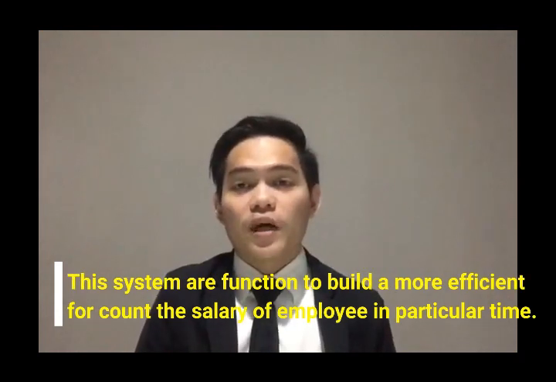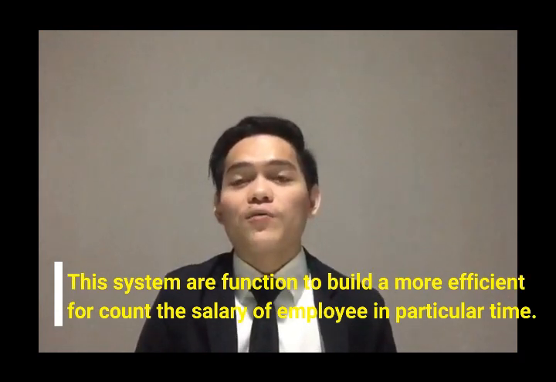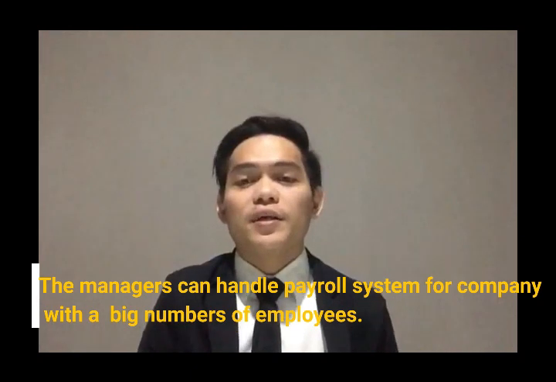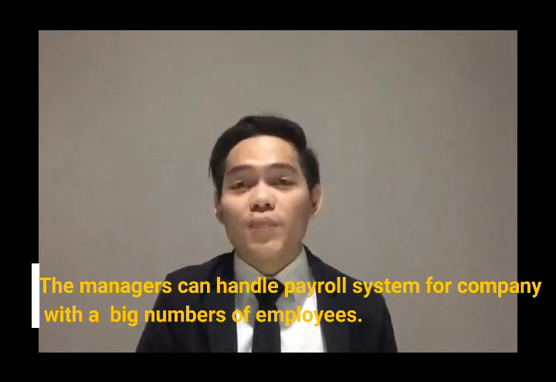Employee payroll system. This system is designed to build a more efficient way to calculate the salary of the employees in a particular time, and by that the managers can handle the salaries of a big number of employees. With the system before, the managers used manual tools, such as calculating one by one with a piece of paper, and it took a long time.